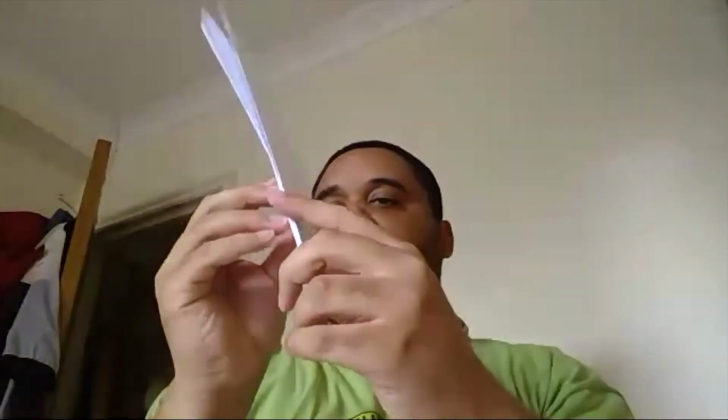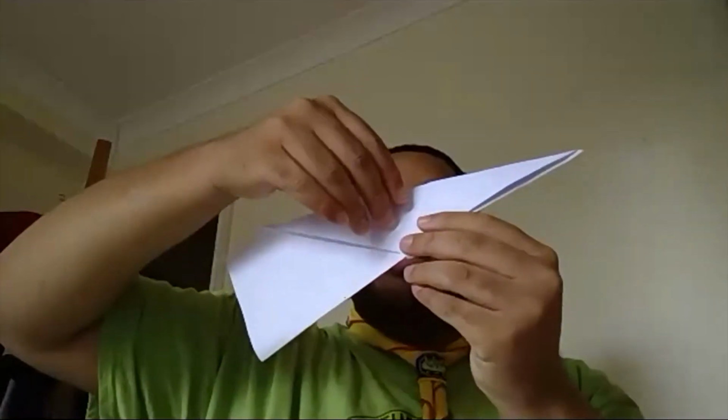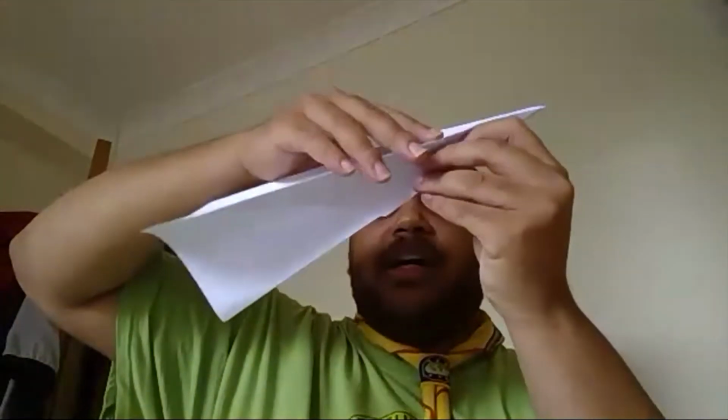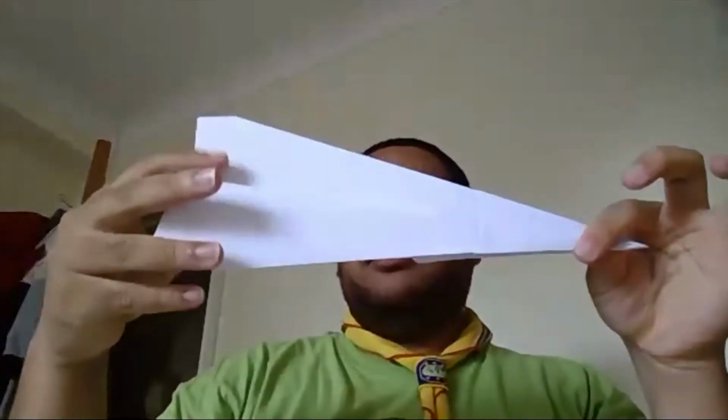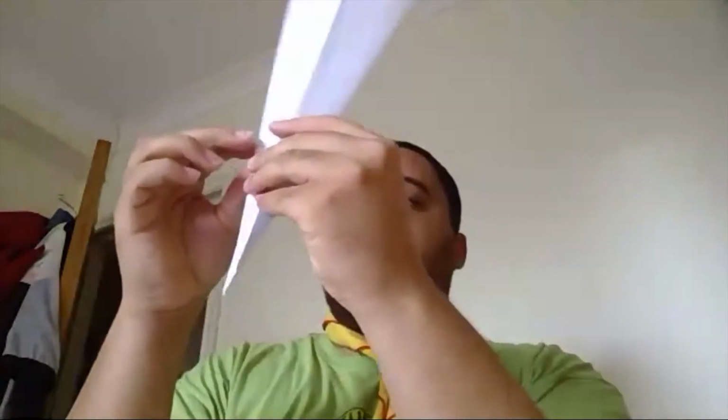So I did that. That's half of it done. You can leave it like that, or I'll make it even sharper and do another fold again. So I bring the size down again. Like this. And do the same thing to the other side. So I open the flaps up and I have a paper plane looking like this. Okay, that's called a darter.